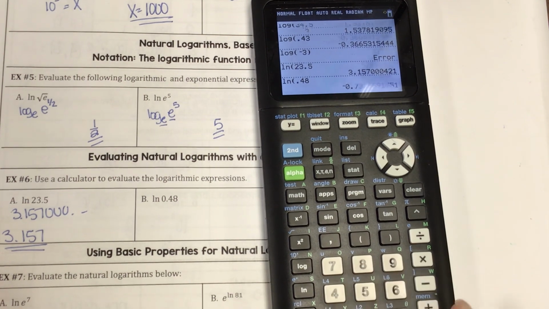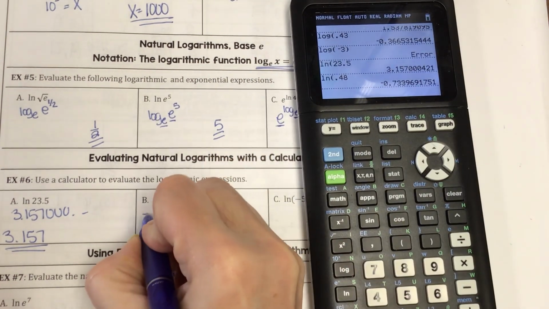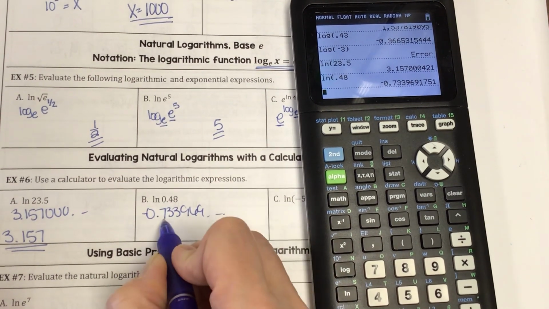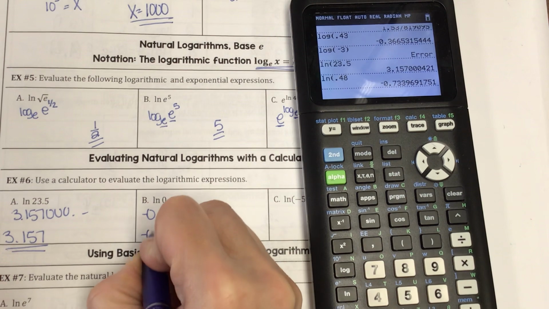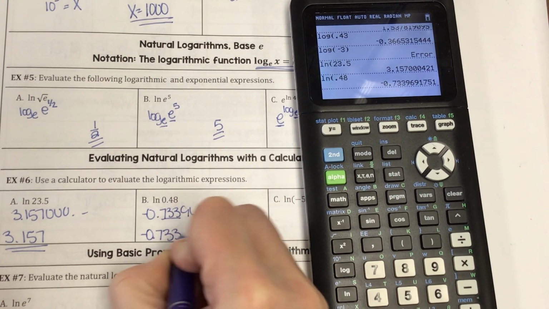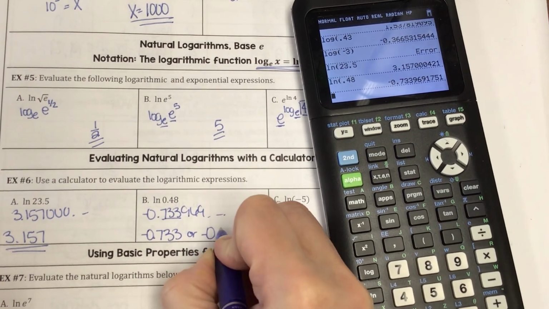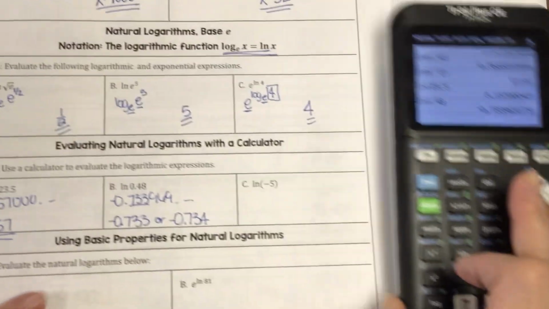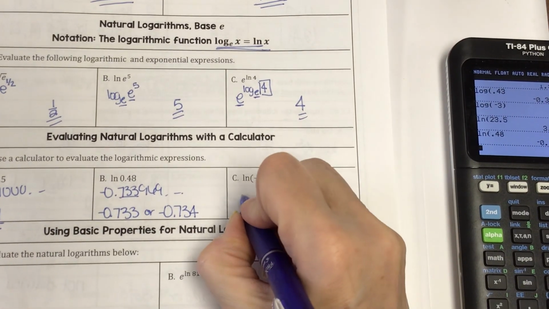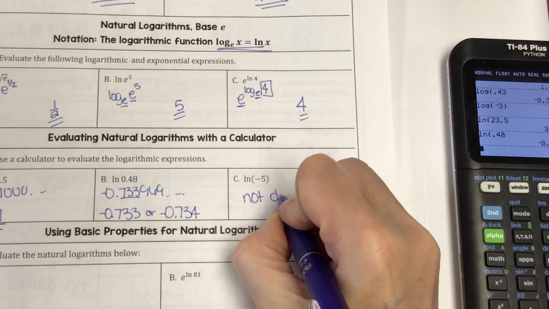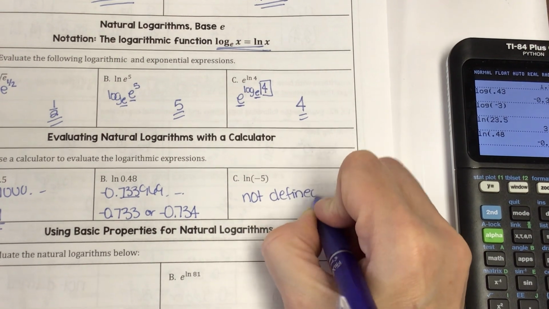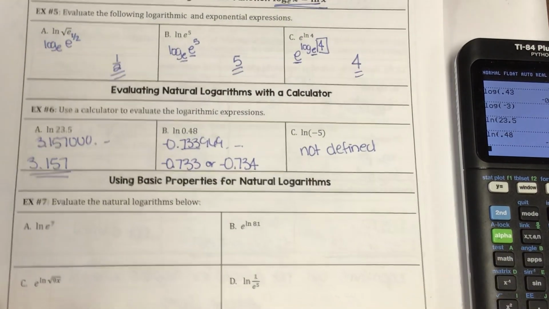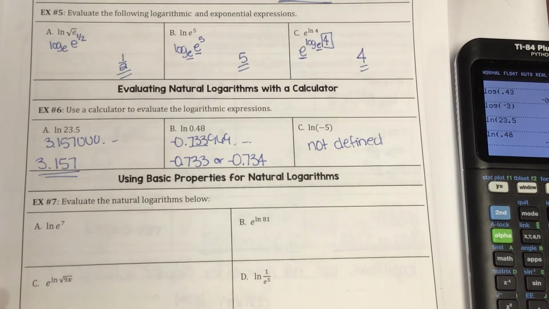Here, ln of 0.48. Negative 0.733969. If we look at 3 decimal places, that would be negative 0.733 or negative 0.734. And what do we know about this one? It's not defined, right? It's not in the domain. Because it doesn't matter what your base is, the log of any negative number is not defined.